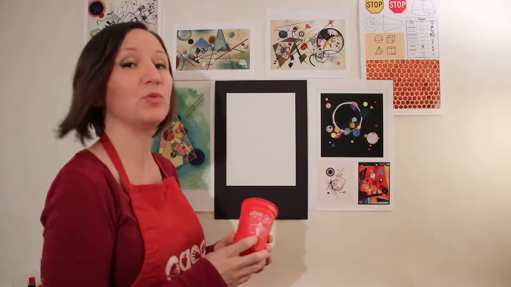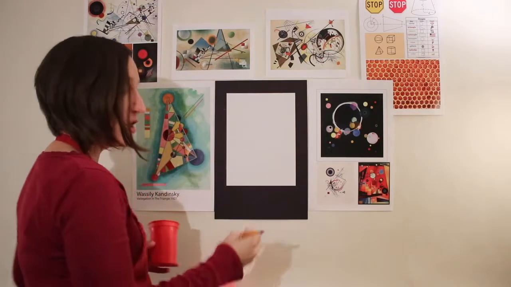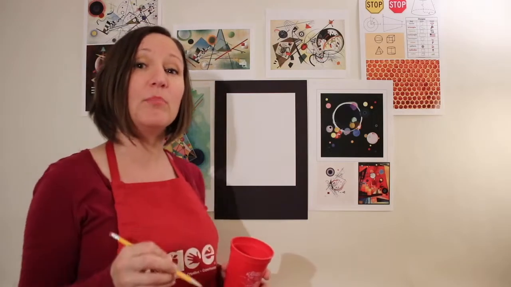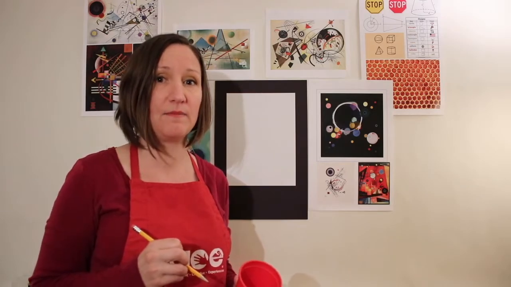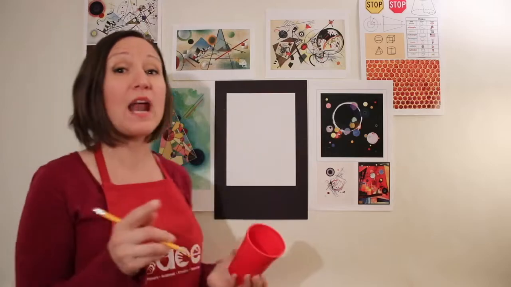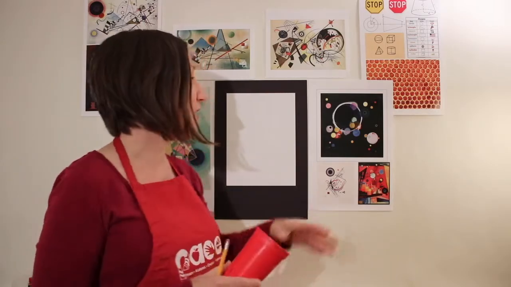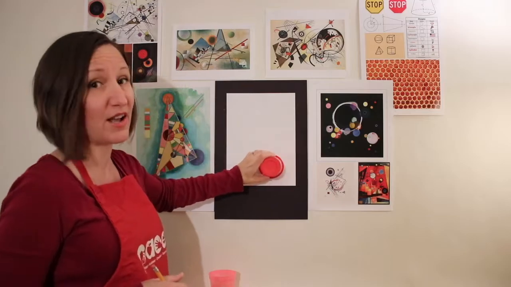So what we're going to do is we're going to use these cups to draw our shapes. Now I'm going to start with a pencil, but then you can pause the video after you draw your shapes and color them in. So let's get started. I want you to do your own artwork. I don't want you to copy his work, and I don't want you to copy my work. I want you to create your own piece of art. So whatever I do, you do something different. Give it a try.